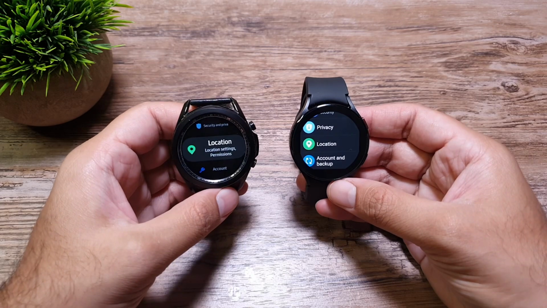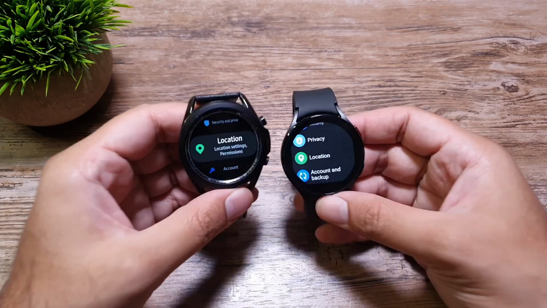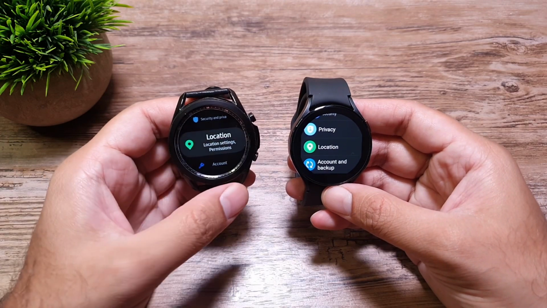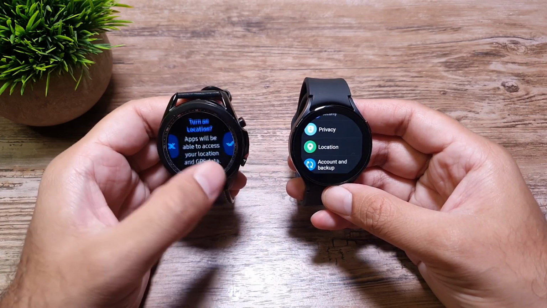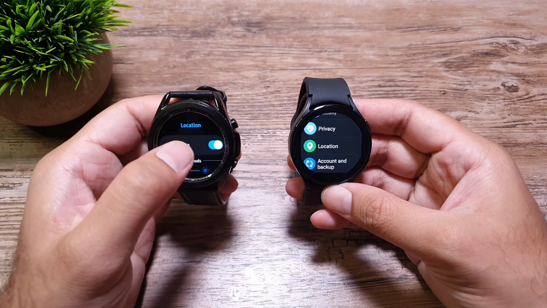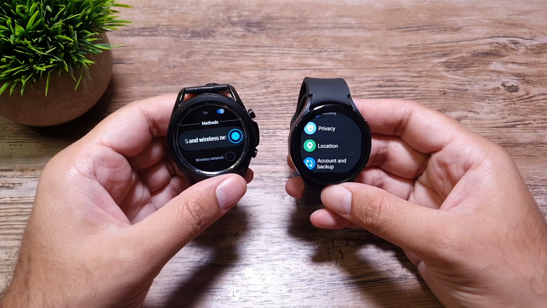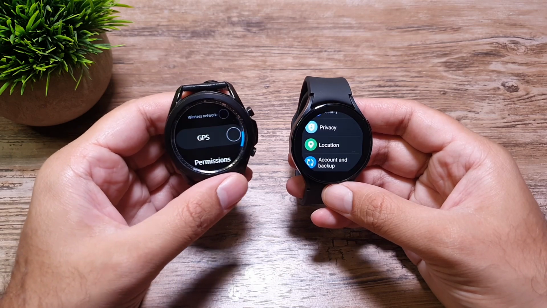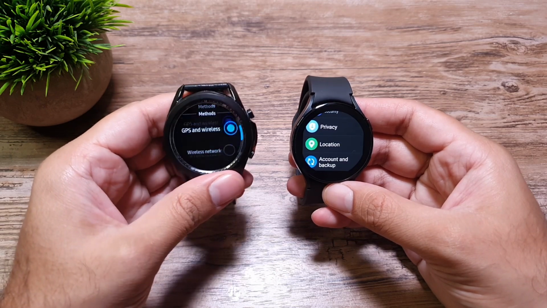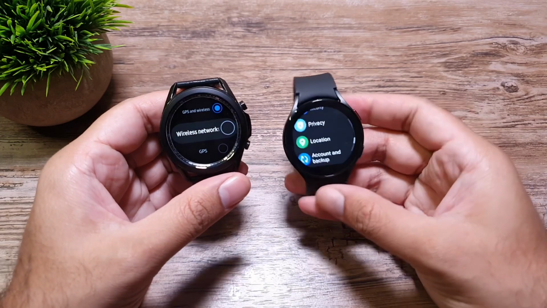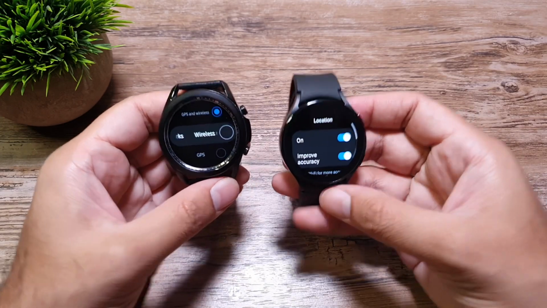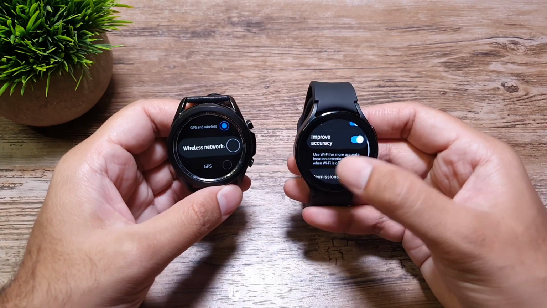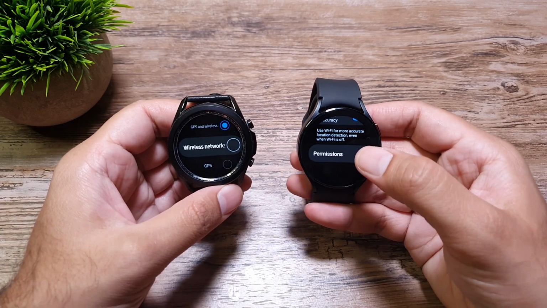Samsung has also made some changes when it comes to location settings on the watch itself. So on Tizen OS running Galaxy Watch 3, you could go in location settings, and here you can turn on location, and then you could also turn on different methods for location. So that includes GPS and wireless networks alone, or GPS alone, or both of them, and stuff like that. Whereas no such option now exists on Galaxy Watch 4. So you can only turn on location and improve accuracy, and that's pretty much about it.